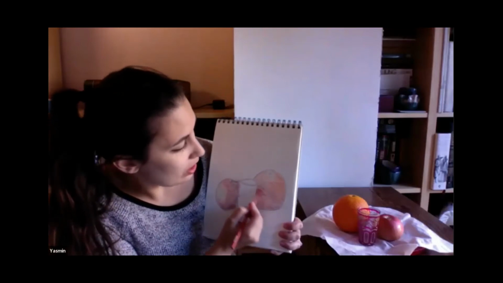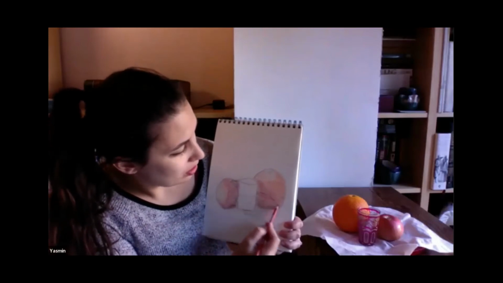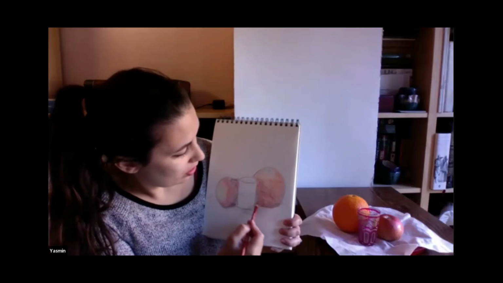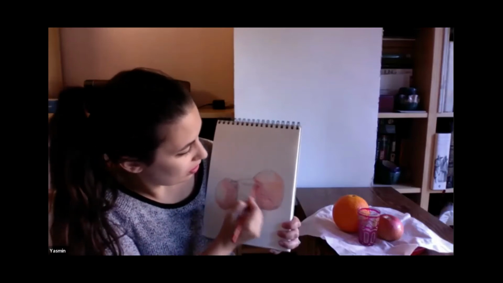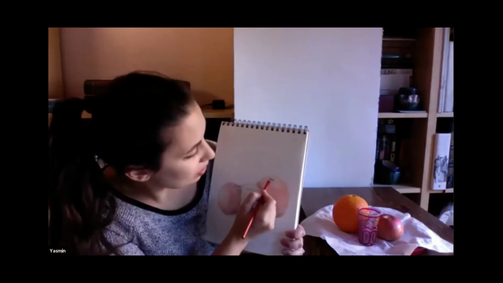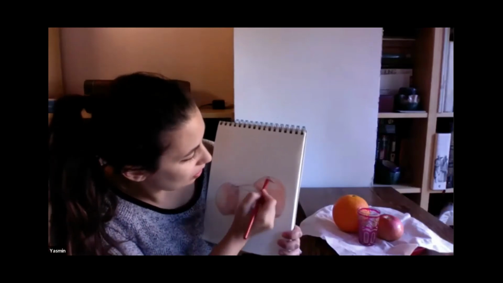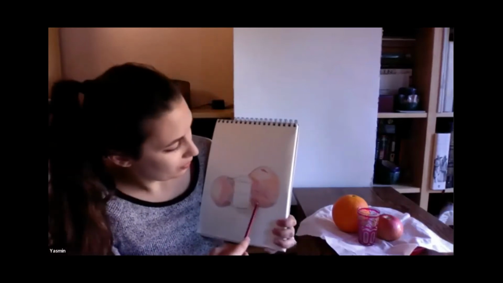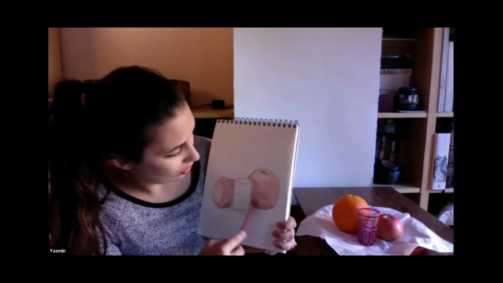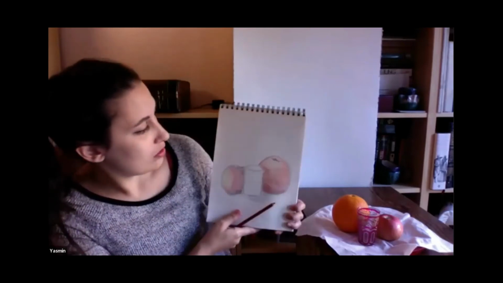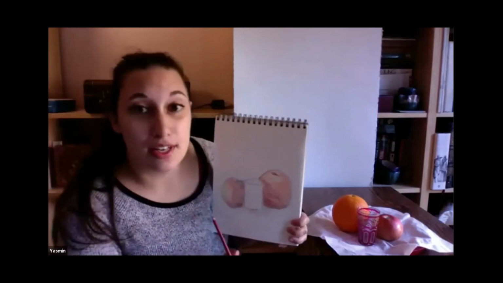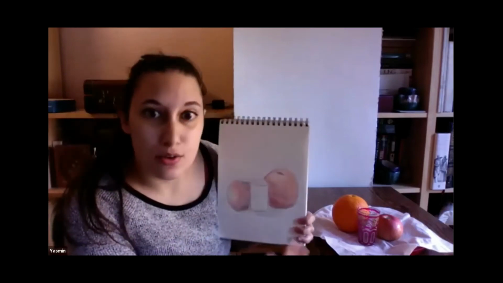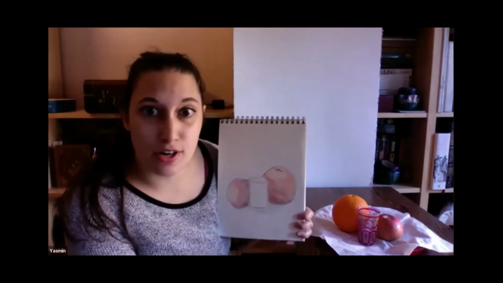So I'm going to try to make this shadow a little bit darker. Another cool thing that I like about still life too, in case you don't finish your drawing today, ideally you might have either the same or similar objects in your house for a while.